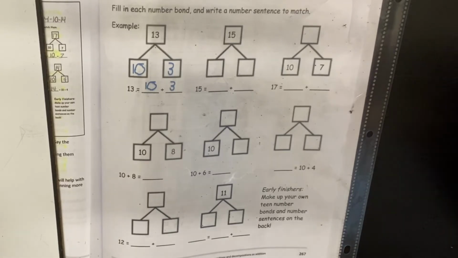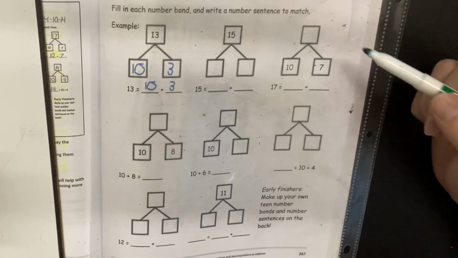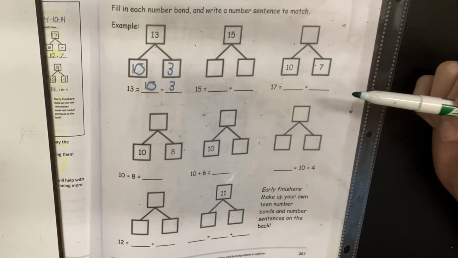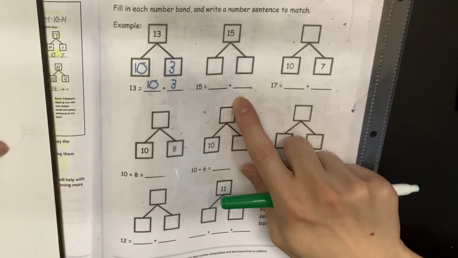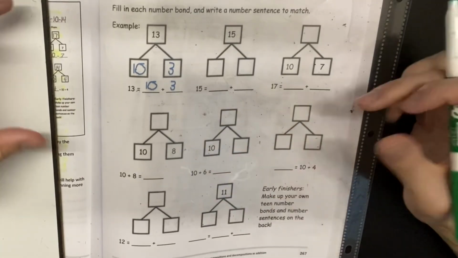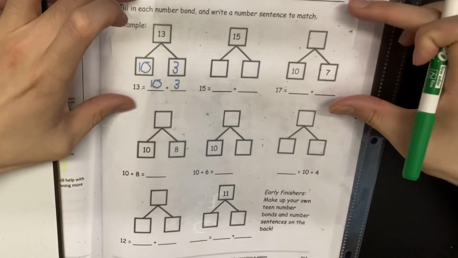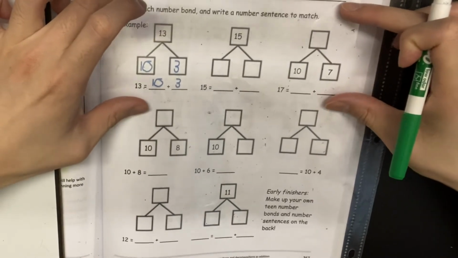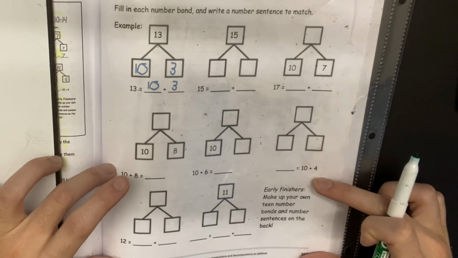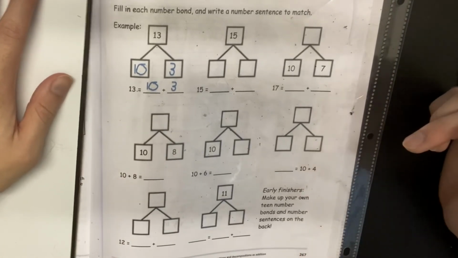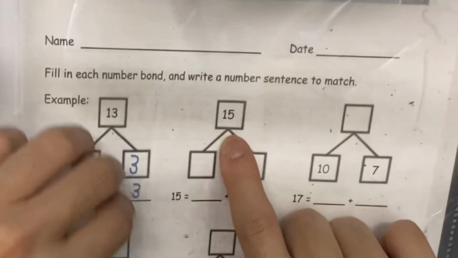All right, if you're at this point in the video, I think you did all of these number bonds by yourself and you wrote down the number sentences by yourself before I did it, okay? So during this video, I might zoom in and give a closer look at each of these number bonds so we can make sure we get them all right. And then that way you guys can get a more clear picture, okay? So let's take a look at this first problem.